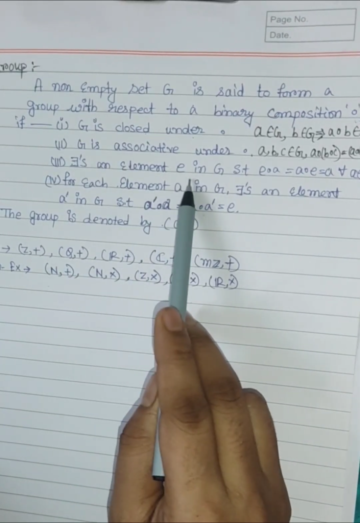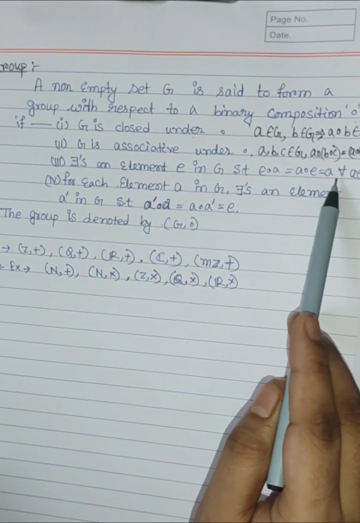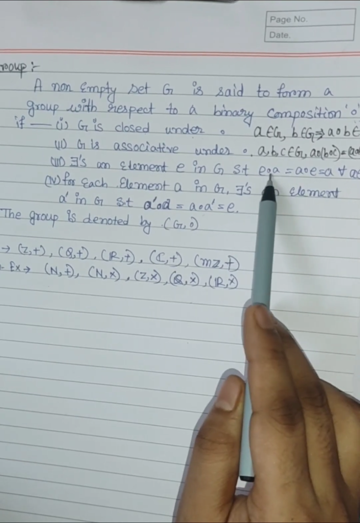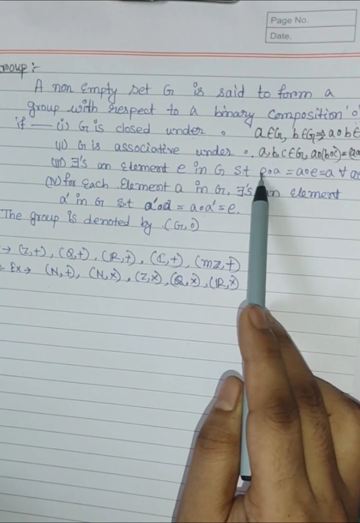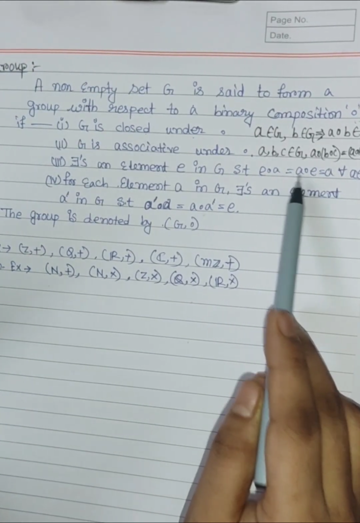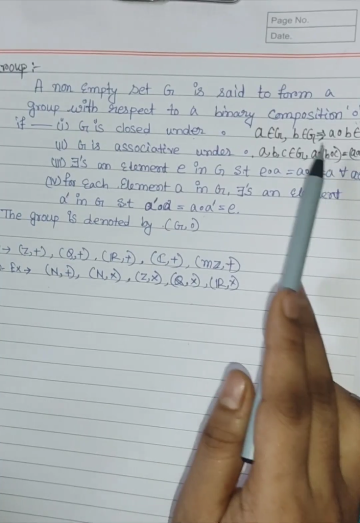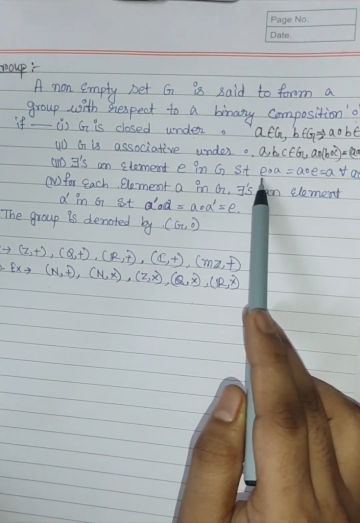Okay. And there exists an element E in G such that E not A equal to A not E equal to A. It means we have an element E that, by left and right substitution with respect to this composition, we get again the element A. Then what is this element called?